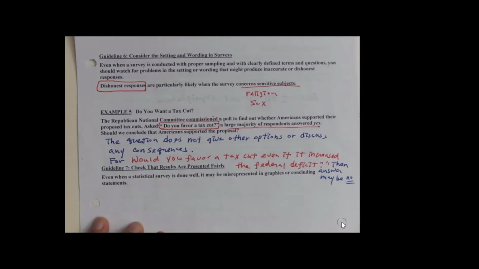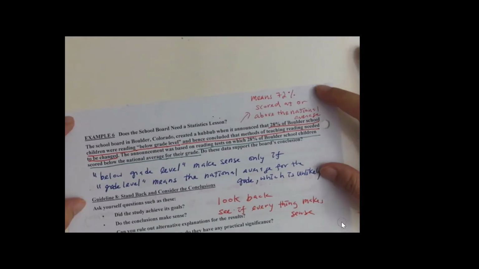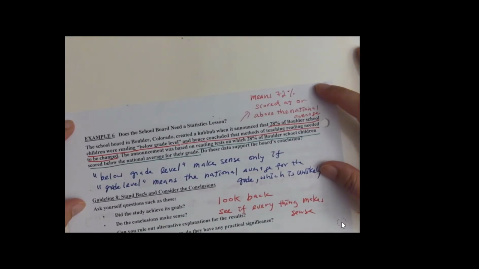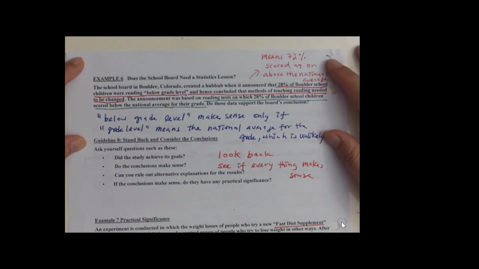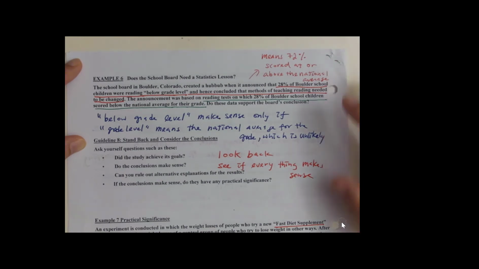Guideline 7 says check the results are presented fairly. After your survey is done, sometimes researchers can still misrepresent them in the graphics and concluding statements. So even though all the data is correct, the representation could be incorrect. We have an example on number 6 talking about the reading level. You can go back to your notes and study for that.